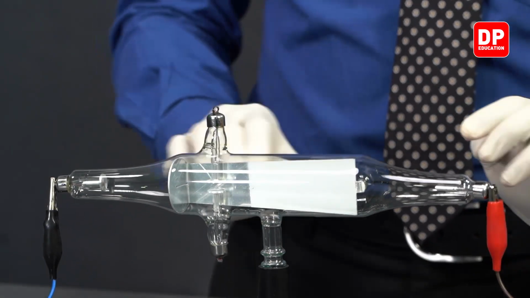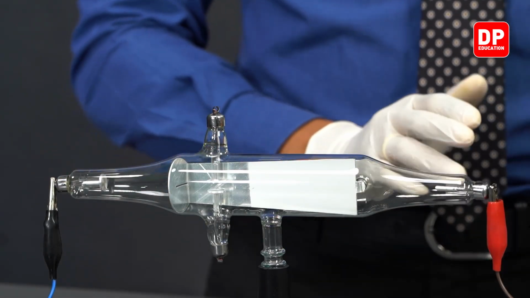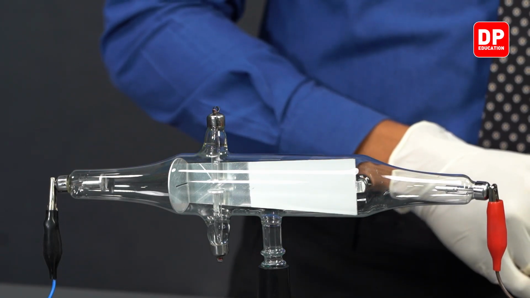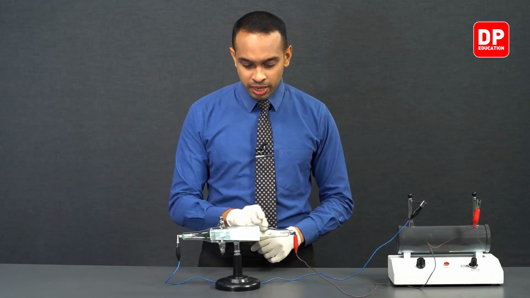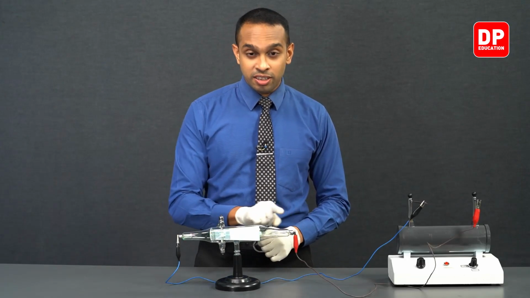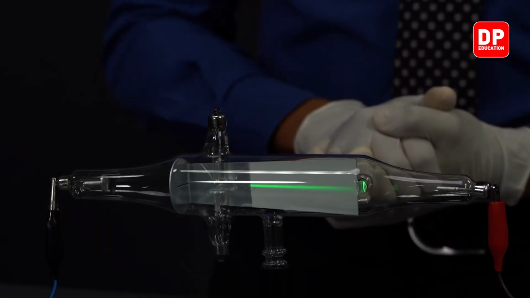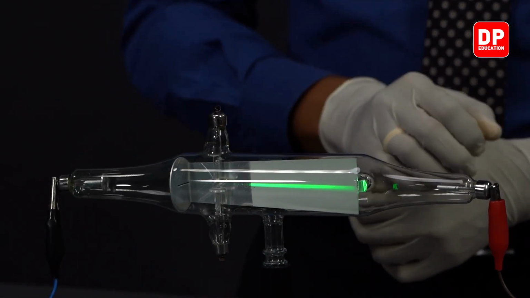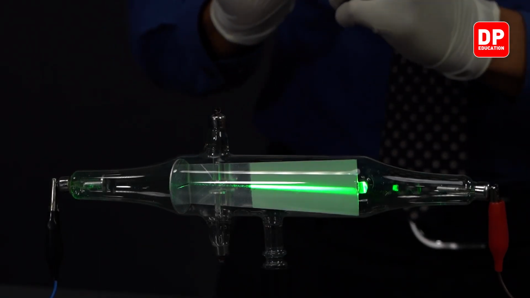We'll connect the cathode and the anode to the relevant electrodes, and then we will turn on our induction coil, and you can observe the cathode rays are traveling in a straight line. You can observe very clearly that the fluorescent screen is getting illuminated only in a straight line.